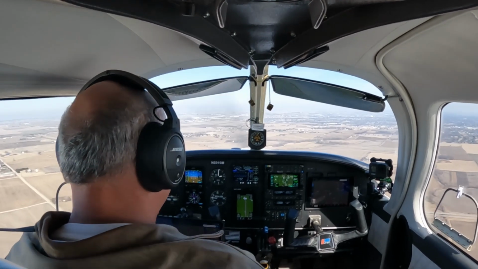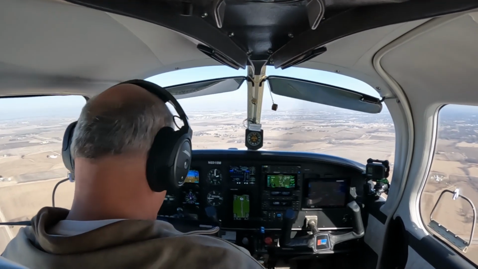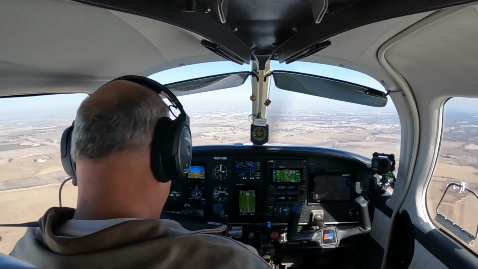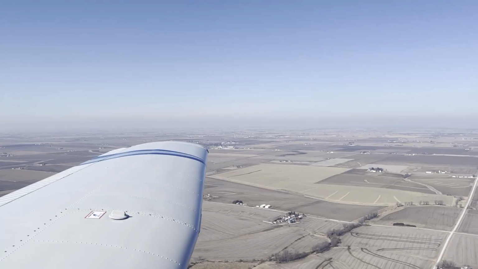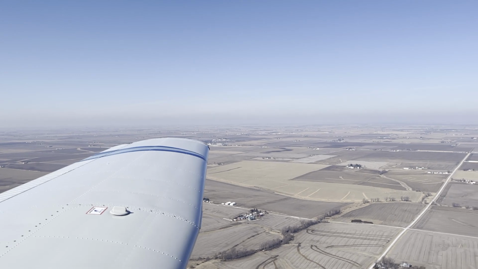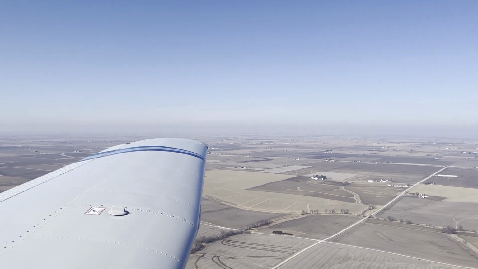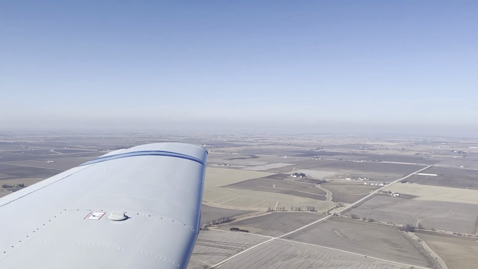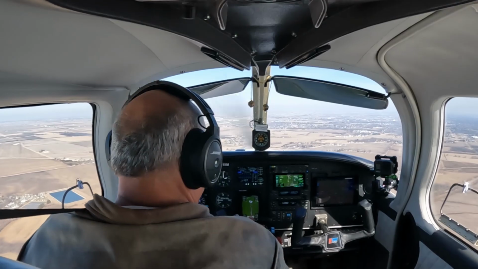Davenport traffic, Dakota 19 Mike, 5.5 miles to the west-southwest at 2,000. We'll cross over midfield, turn left downwind, runway 15, Davenport. I see one other plane in the pattern. We'll keep an eye out for him.